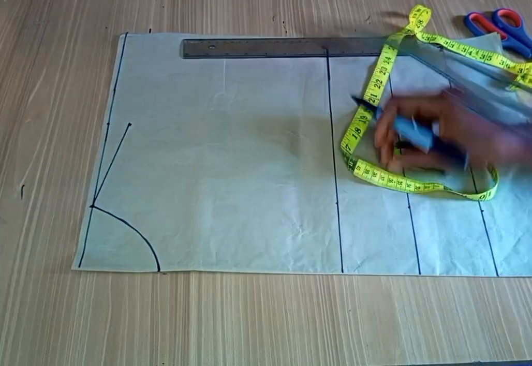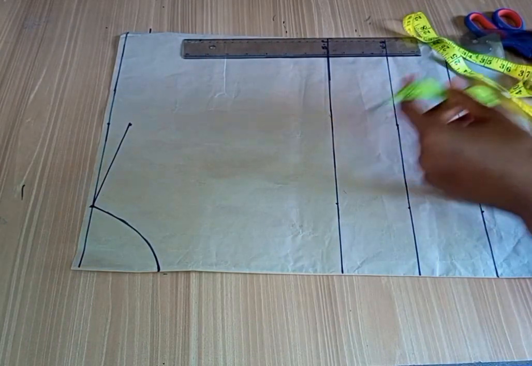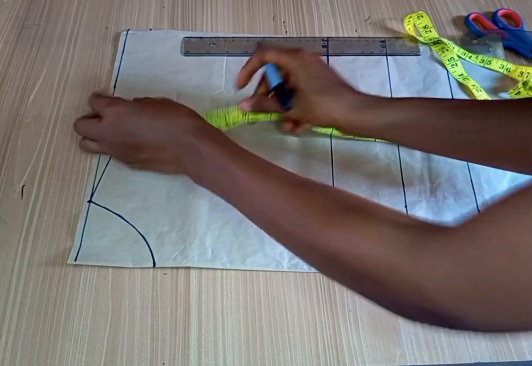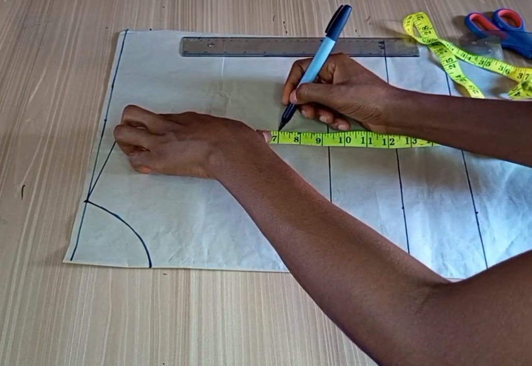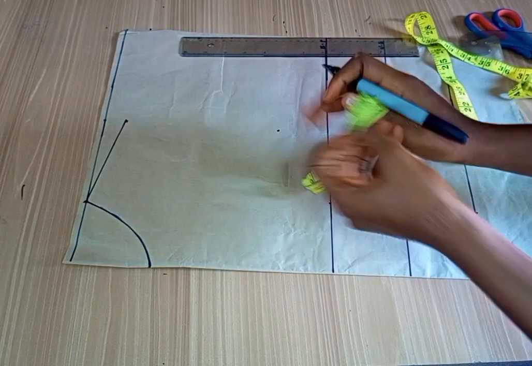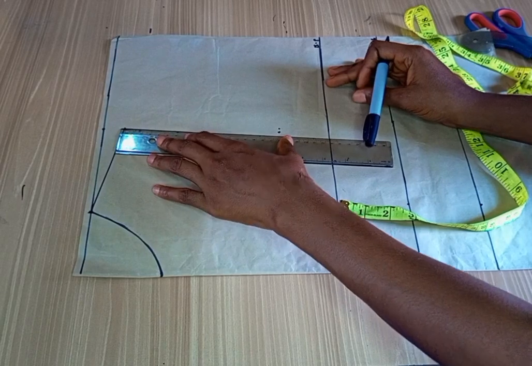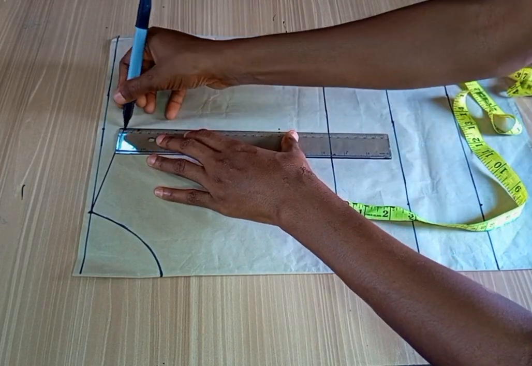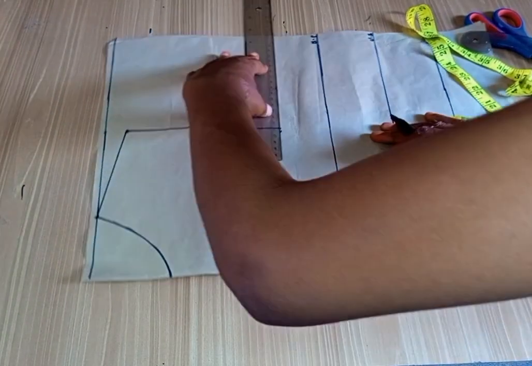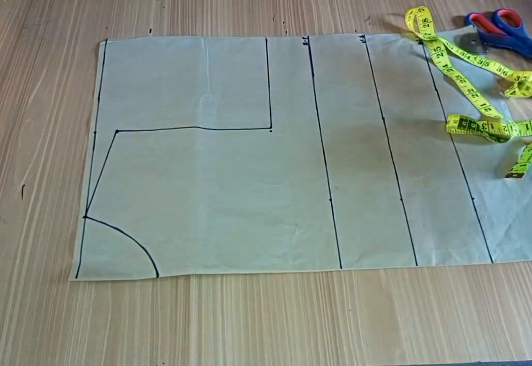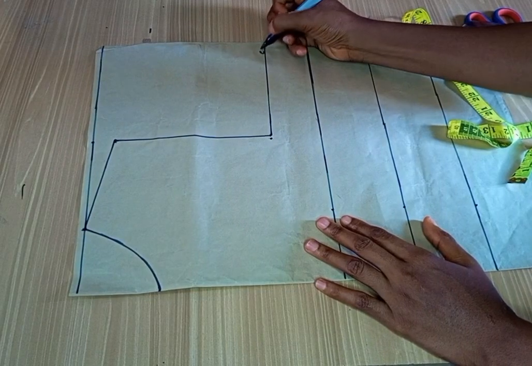So what we are doing next is to get our arm length. So I'm going to come down from here to mark my arm length. How to get your arm length? You divide your bust by 6, then you add 1.5 inch to it. That's how to get your arm length. And I'll just rule the points together and then extend it across. This is our chest line.